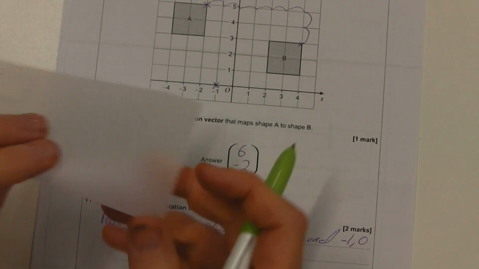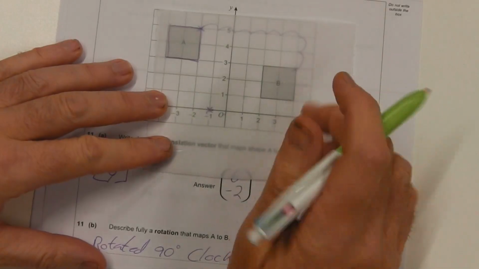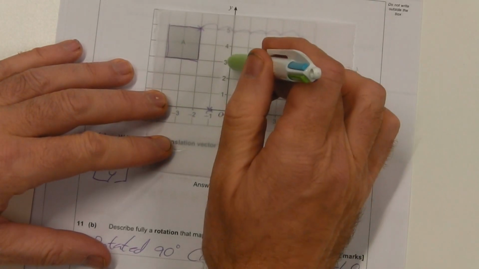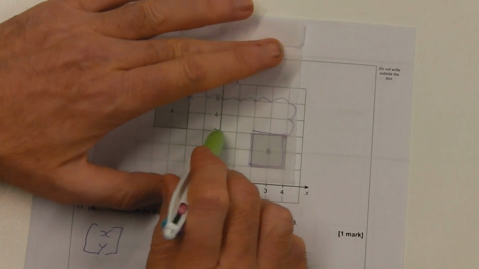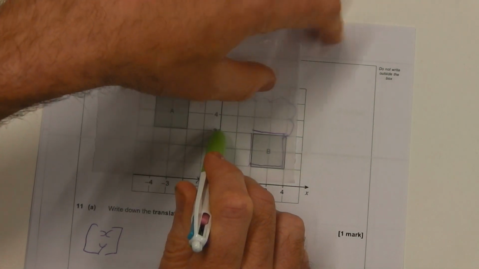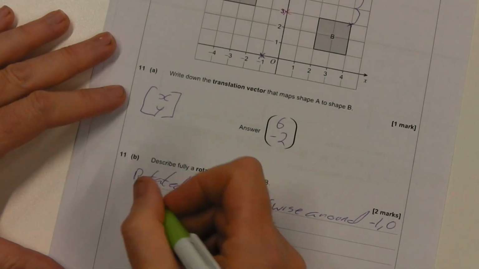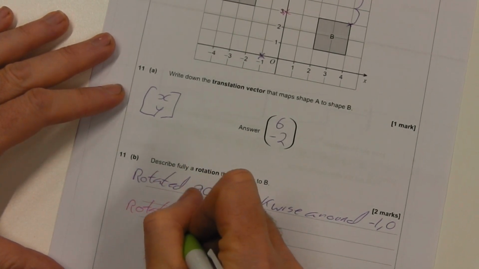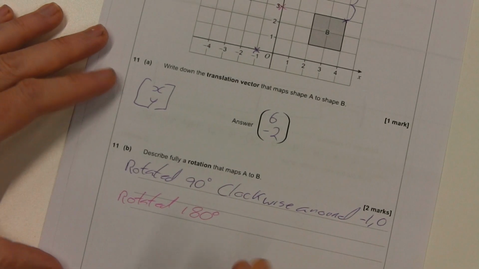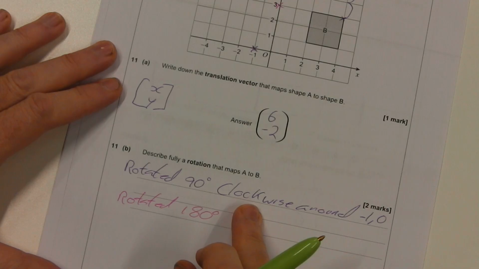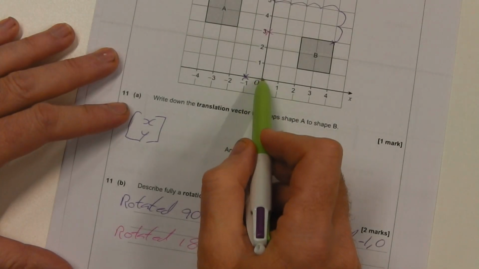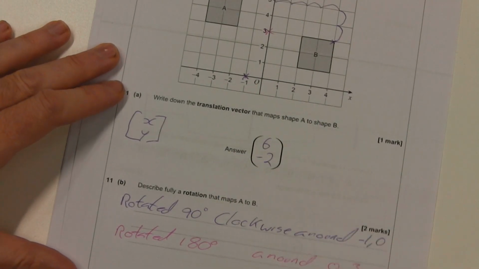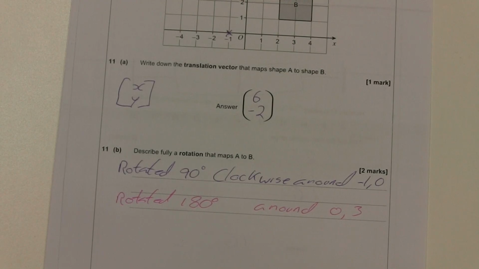However, there is another one as well, because we can actually do it from here. I bring it down, I can turn it 180 degrees and it ends up in the same place. And this one is a different point. So we can also say rotated 180 degrees. Now we don't need a direction because it's 180 degrees. Either direction will get us to there, but we still need a center. And our center in this case is 0, 3. And that's what they'd be after for that one. Okay, either or.